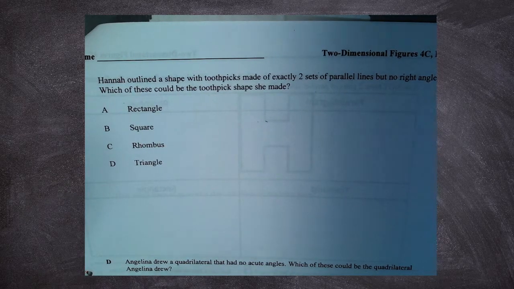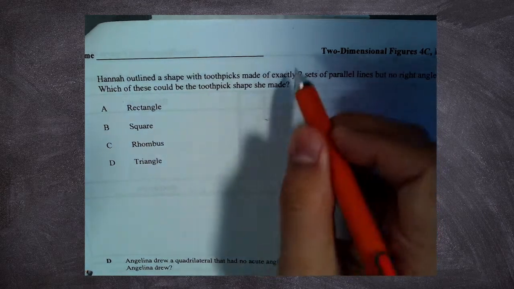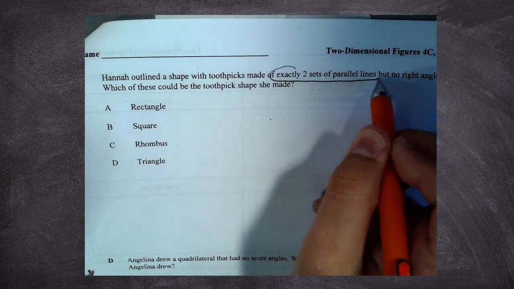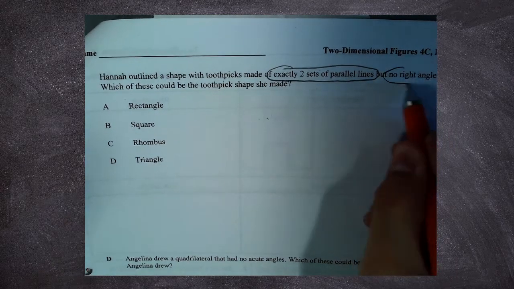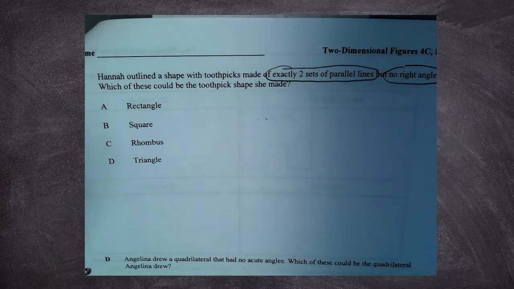C. Hannah outlined a shape with toothpicks made of exactly two sets of parallel lines, but no right angles. So Hannah's using toothpicks and she's making a shape with them. The shape that she made has two pairs of parallel lines and no right angles.